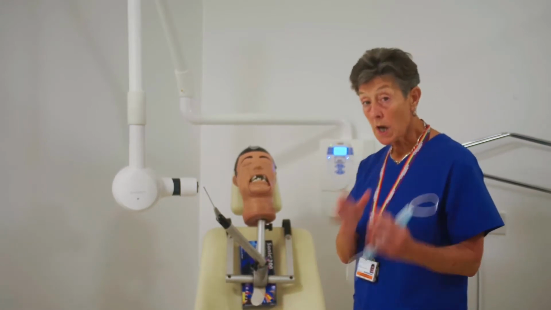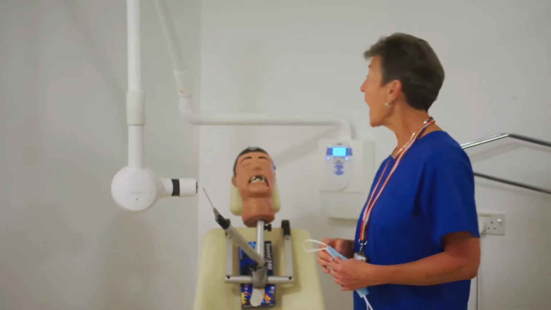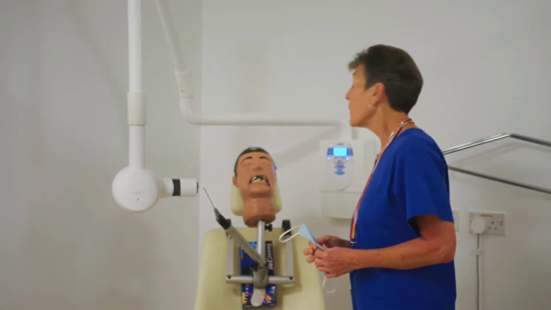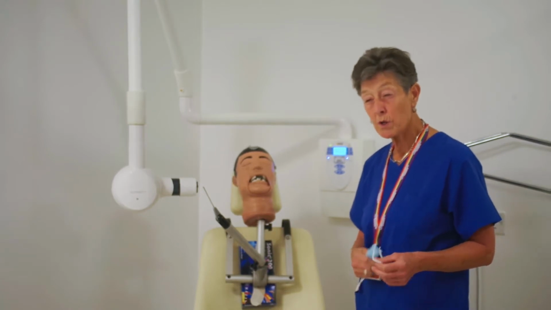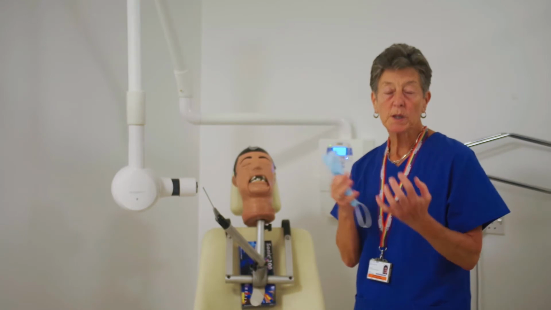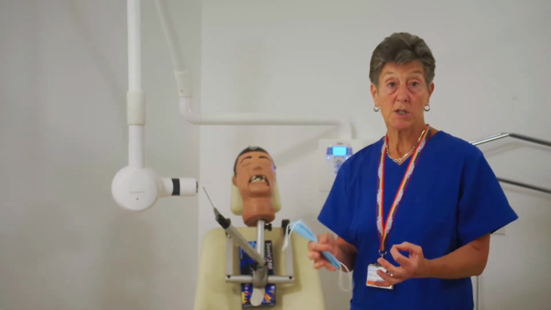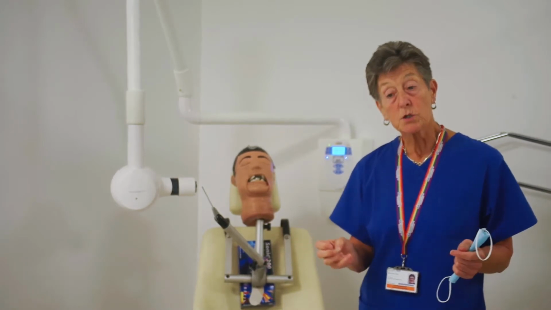It reduces the time of the radiation exposure time, and it does have an unfortunate effect that it reduces the contrast of your image, but it is a trade-off between quality and dose. So there are lots of other ways of reducing the dose of the patient.